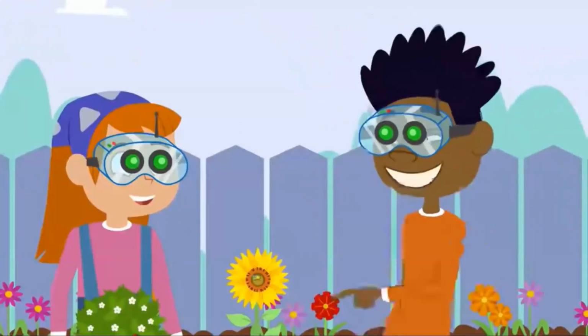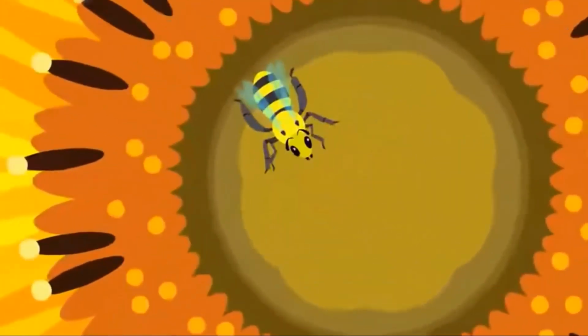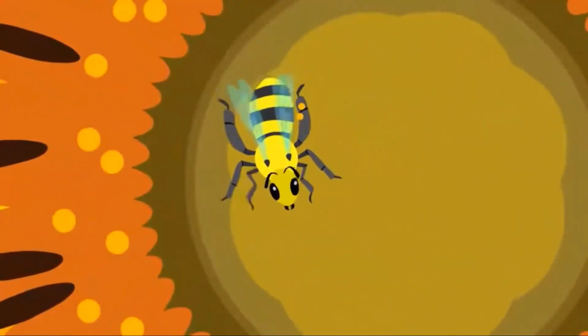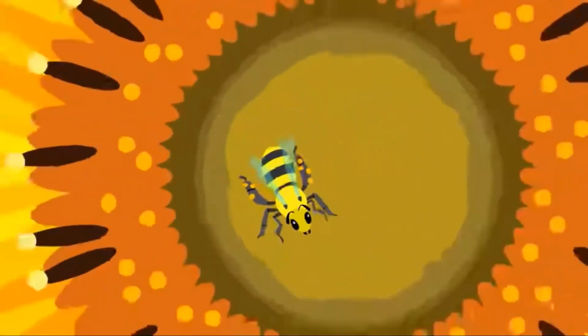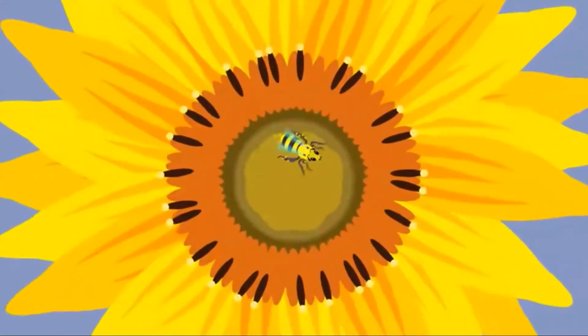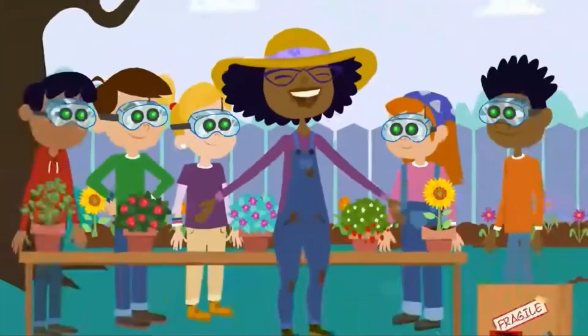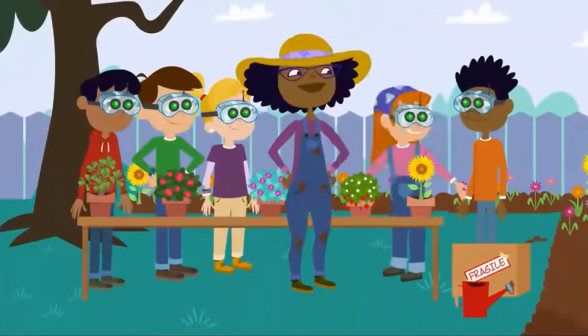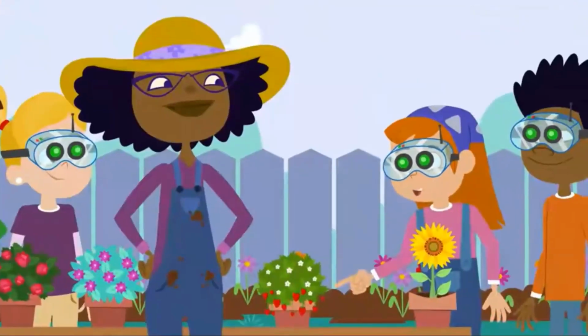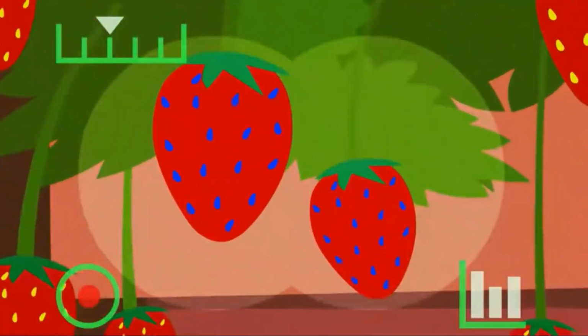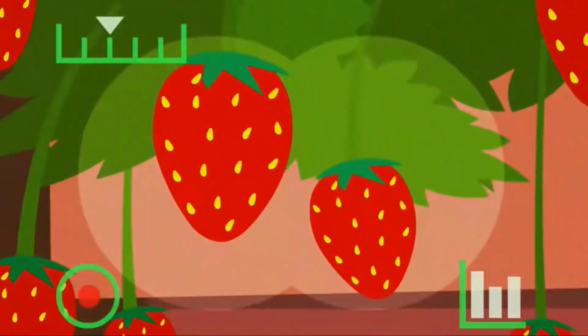Looks like my sunflower has a visitor. Bees like flowers' bright colors and sweet smells. When a bee lands on a flower, it can pick up tiny pieces of pollen. If the bee carries the pollen to another flower and drops it there, that flower can start to make seeds. And seeds grow into new plants. All your plants have flowers, but mine is the only one with fruit. That's right. Plants grow fruit to hold their seeds. That's why you find seeds in apples and oranges and on strawberries.